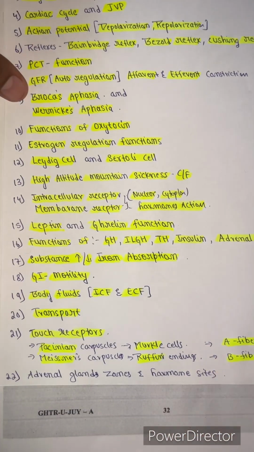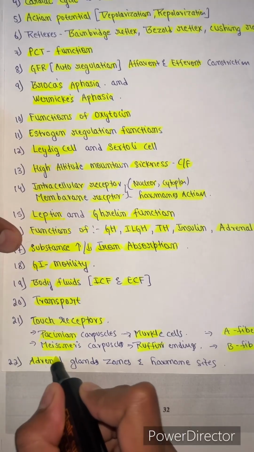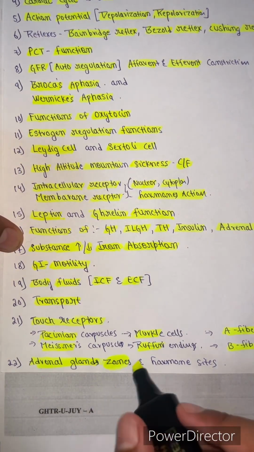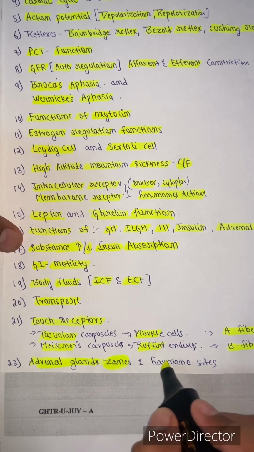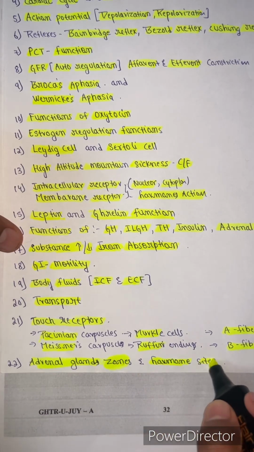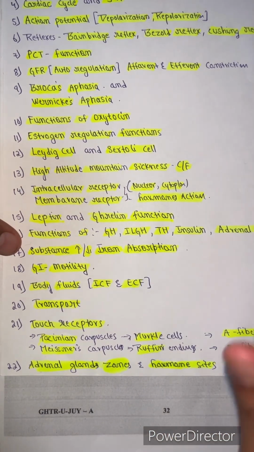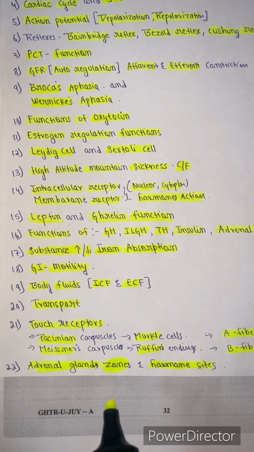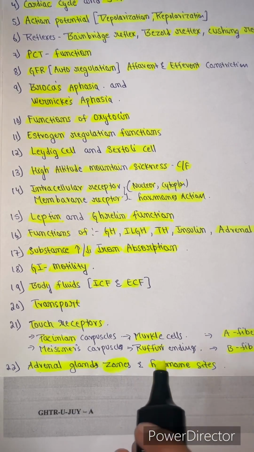Next we have adrenal gland zones. In the adrenal gland there are different zones, and you should know what hormones are secreted by the different zones. For example, we have zona glomerulosa, zona fasciculata, zona reticularis. These zones will secrete which hormones? This also we should be able to know.